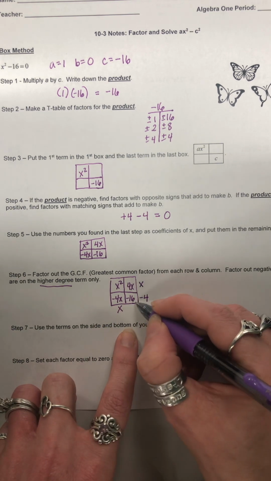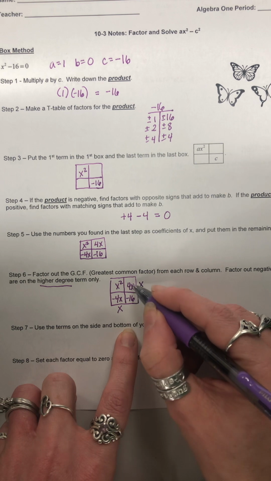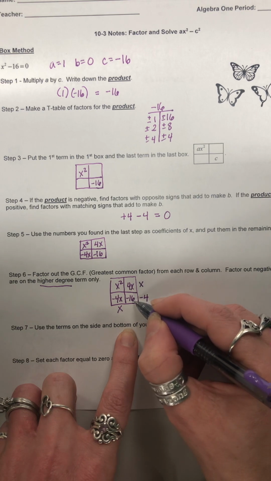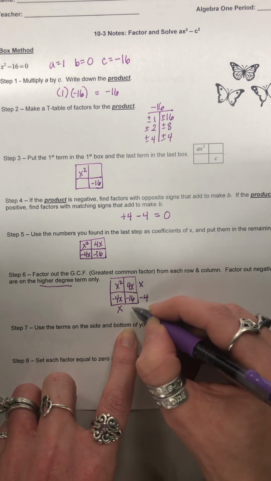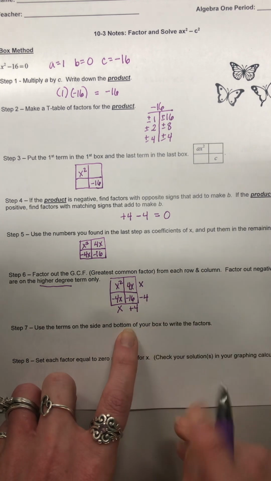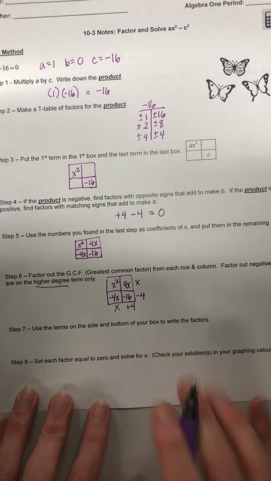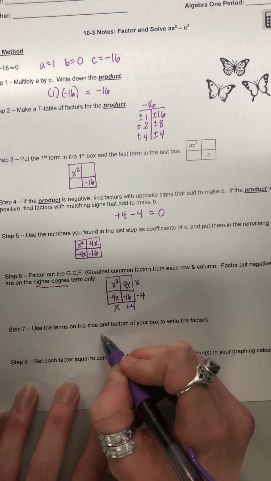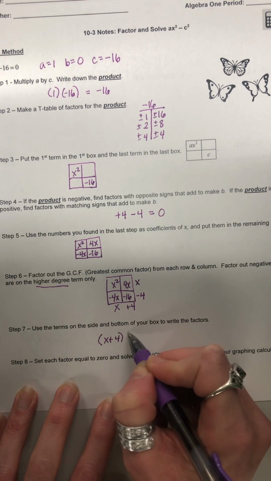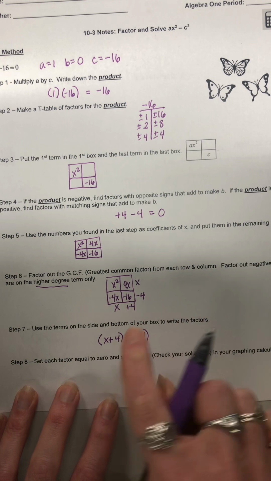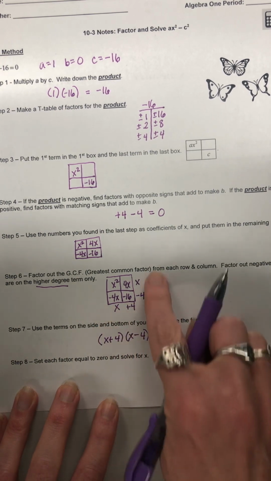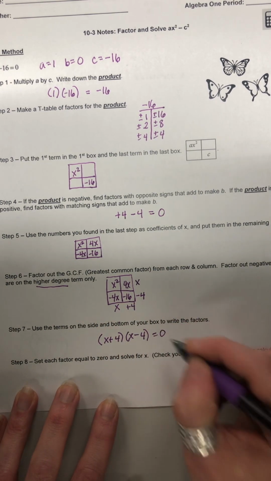And then we have 4x and negative 16, so the greatest common factor here is 4, and the higher power of x is the top one here. 4x is a higher degree of x than x to the 0 with the 16, so it should be positive 4. And then we use our terms on the side and the bottom of the box to write our factors. So it's going to be x plus 4 times x minus 4, because we got x plus 4 here, x minus 4 here, and that's still equal to 0.